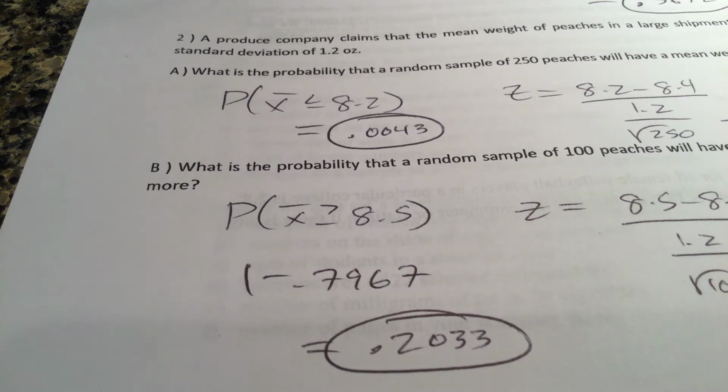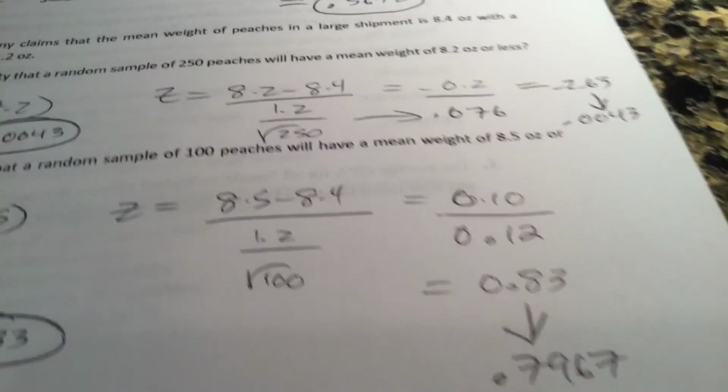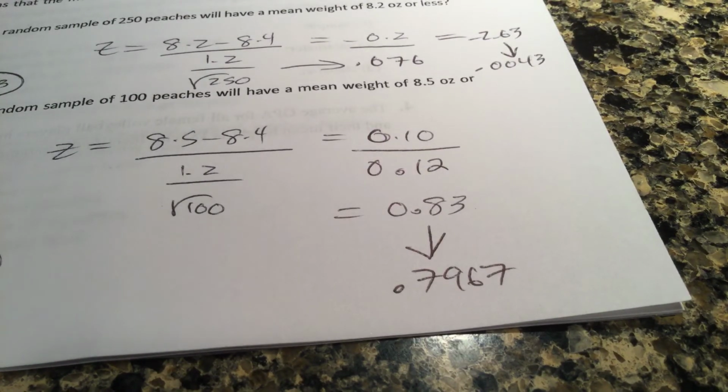So probability x bar is greater than or equal to 8.5. There's your z-score. There's the area associated with your z-score. More than, you got to subtract it from 1.